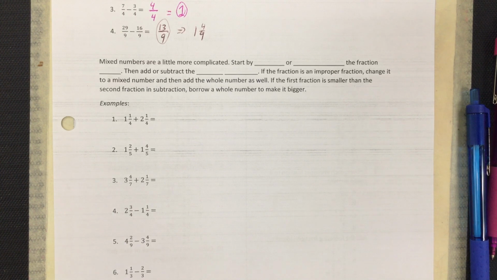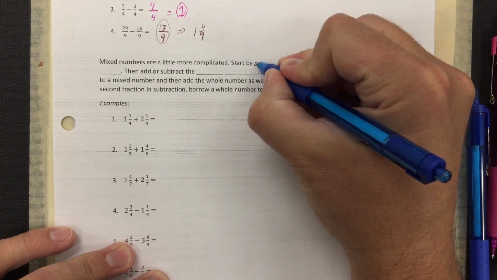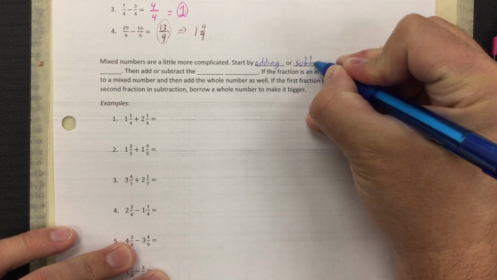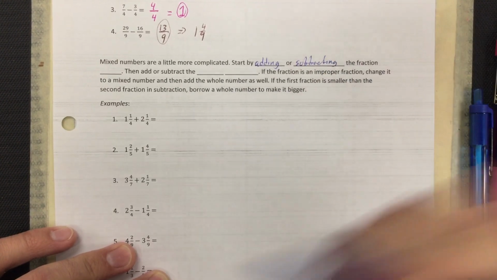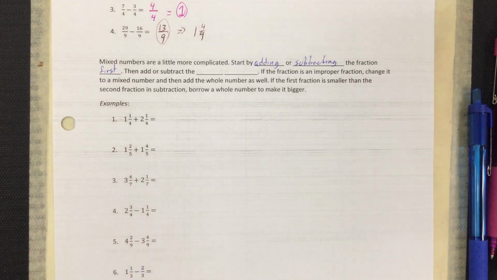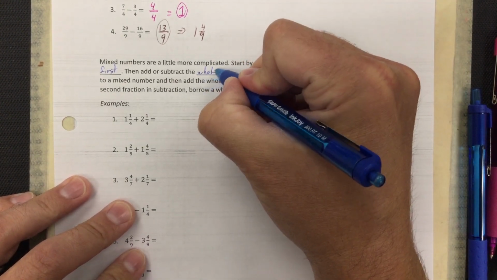So mixed numbers are a little bit more complicated. The first thing that we do if we're going to add or subtract mixed numbers is start by adding or subtracting the fraction first. Then we're going to add or subtract the whole number.